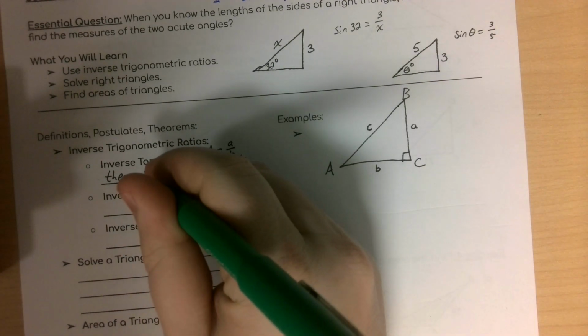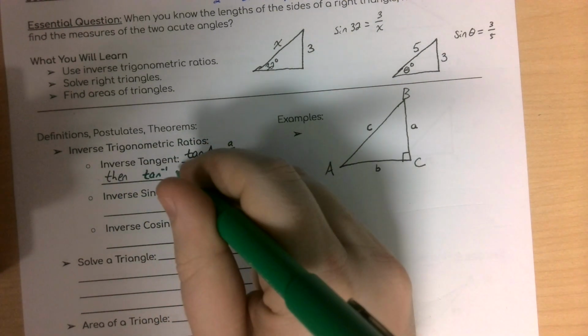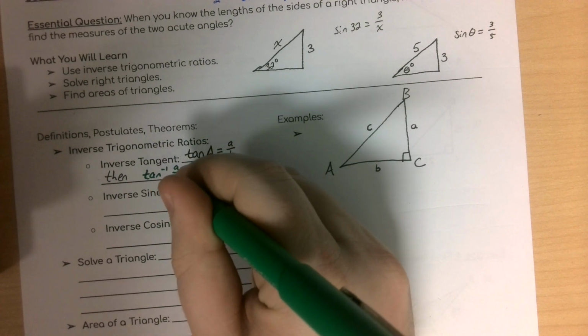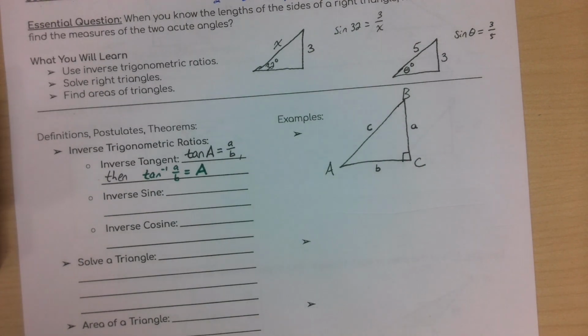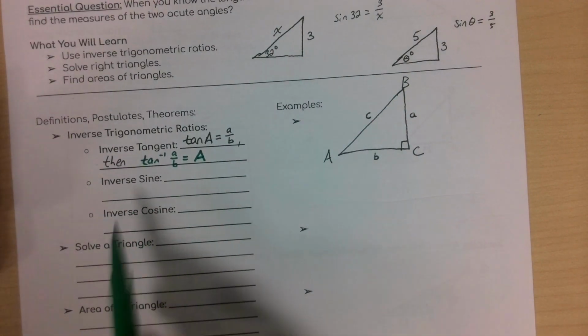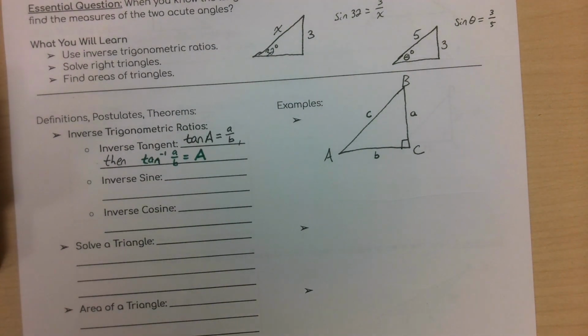And the formula goes like this. The inverse tangent of A over B will equal angle A. This symbol here, the tangent with the negative first power, is the symbol we use for an inverse tangent.